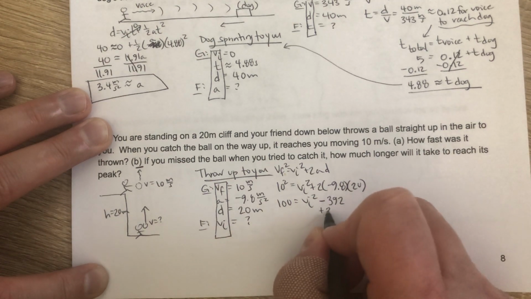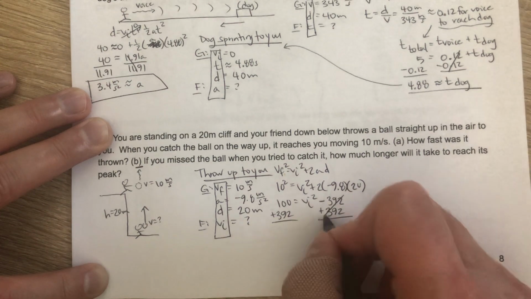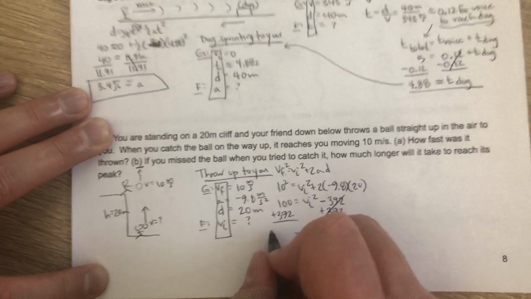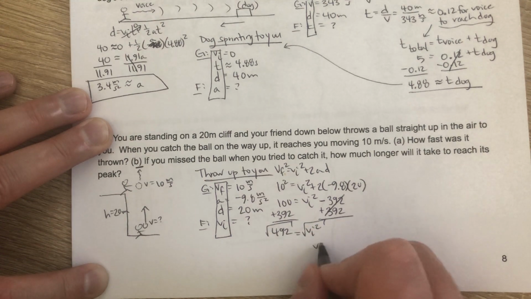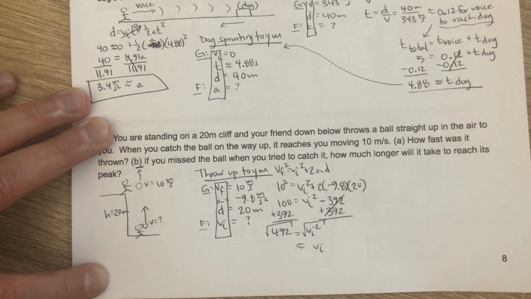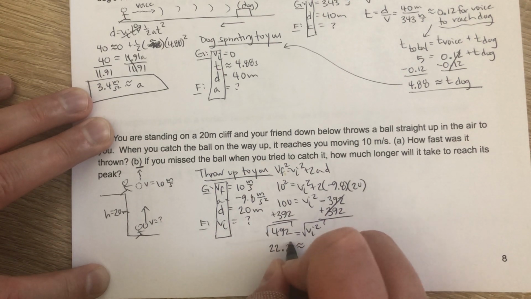Add 392 to both sides. So the initial velocity squared equals 492. Take the square root of both sides. So the ball was thrown with an initial velocity of about 22.2 meters per second.